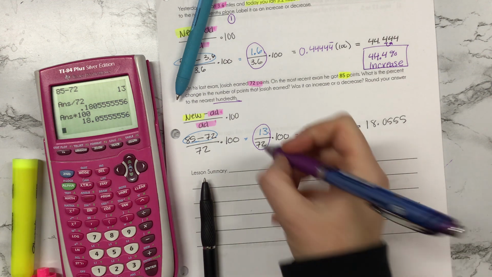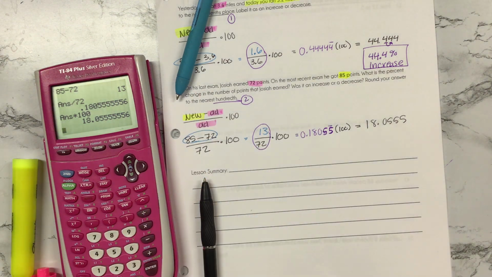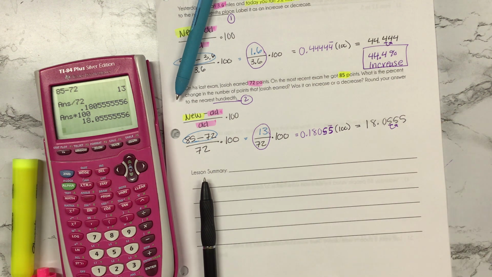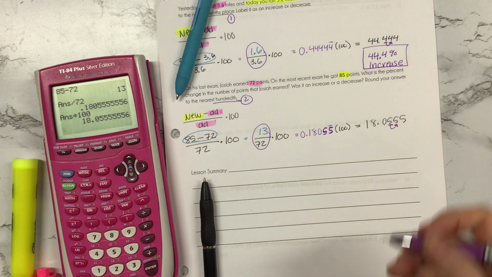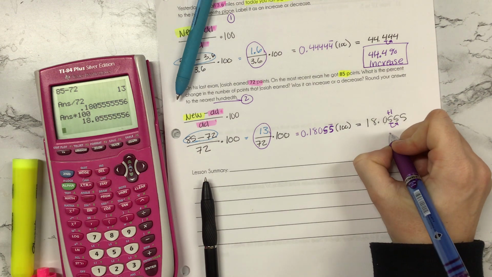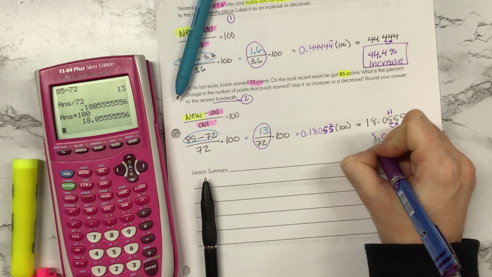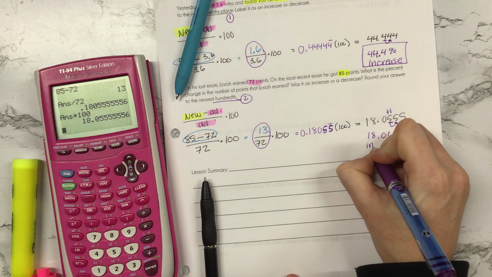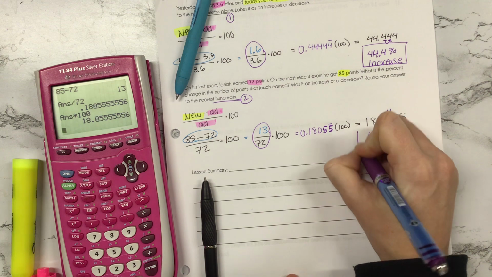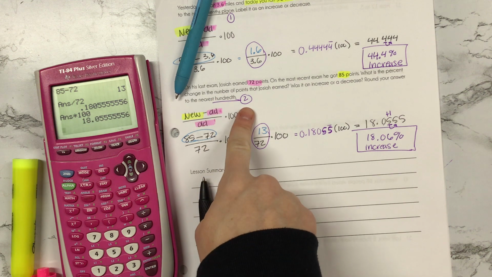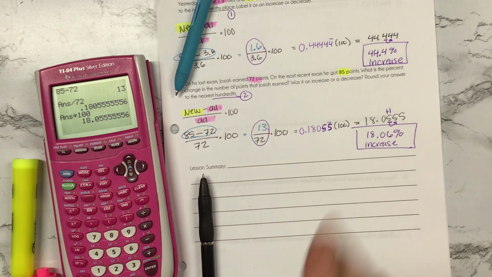Rounding it to the nearest hundredths place. That's 2 after the decimal. So 1, 2, find your place, look next door. Is it 5 or bigger? Yeah, the arrow is pointing at a number that's 5 or bigger. So I add 1 to the underlined number. 1 plus 5 is 6, and everything else before it is going to stay the same. And this time, his score on the test was higher, so that is an increase. So, new minus old, divided by old, times 100, do one step at a time.